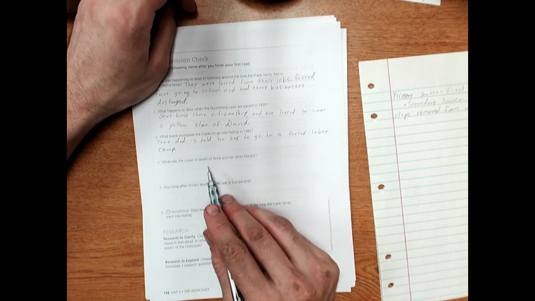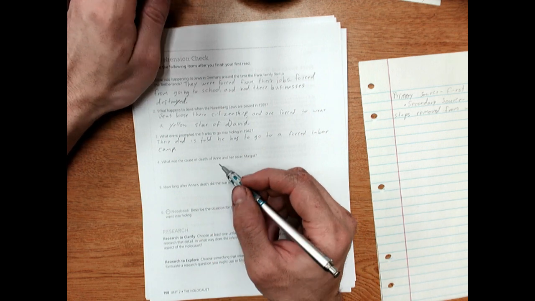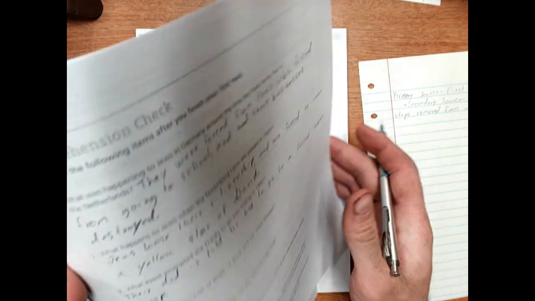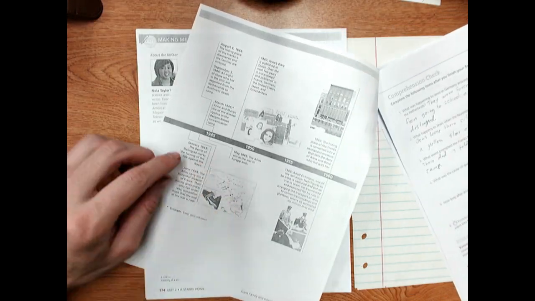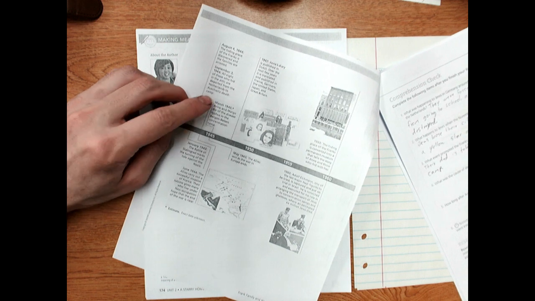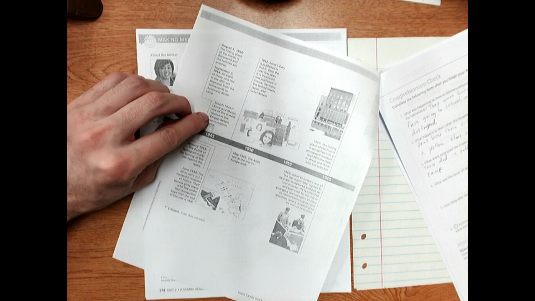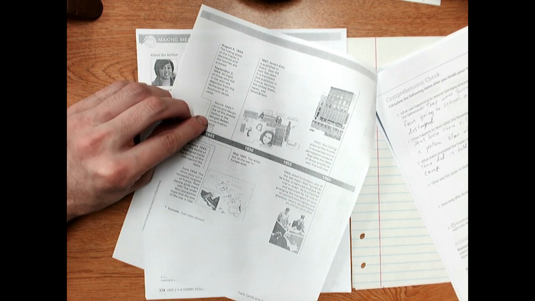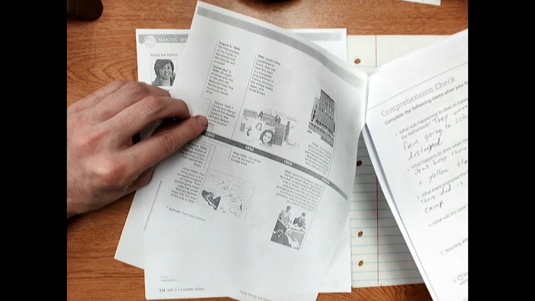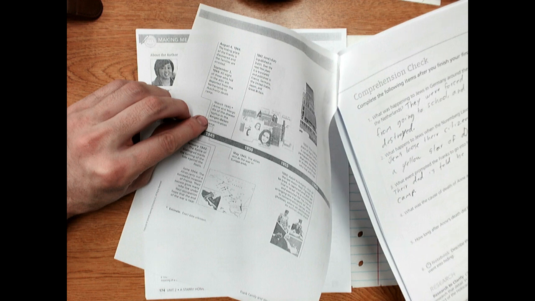What was the cause of death of Anne and her sister Margot? They die of disease right before the war ends. March 1945. Anne and Margot die of the disease typhus at the Bergen-Belsen concentration camp, about 2 months before the war ends.